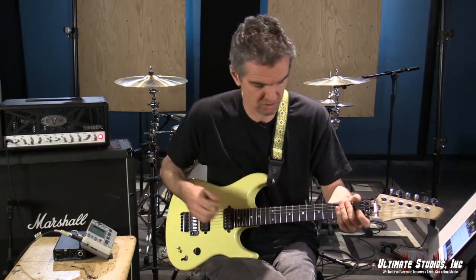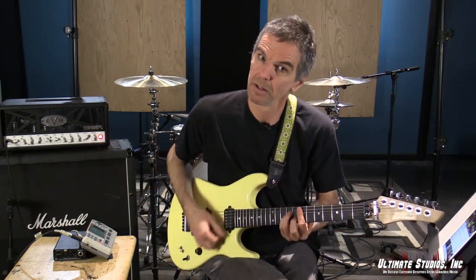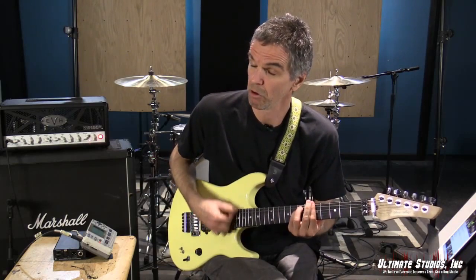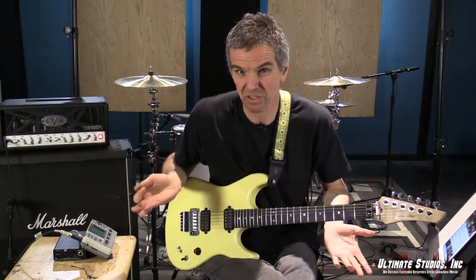Simple. 1, 4 is the most common chord progression in the world. 1, 4, 4 minor. This is what they basically use in the minor blues.